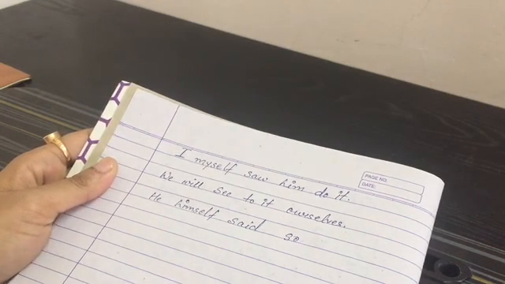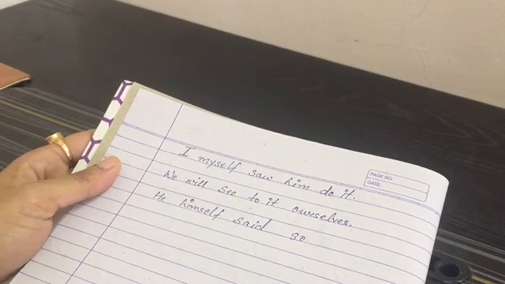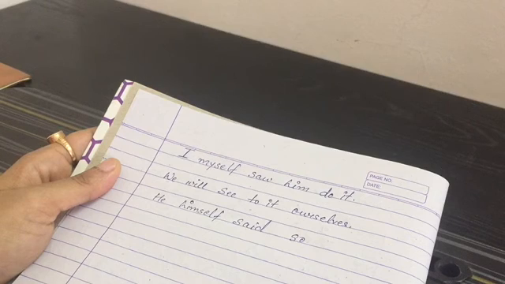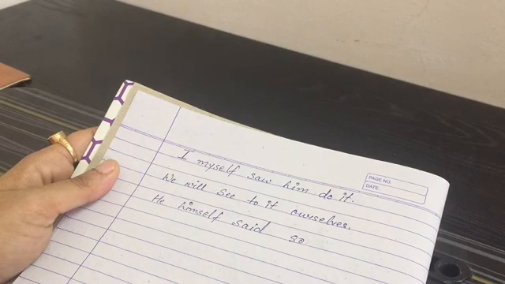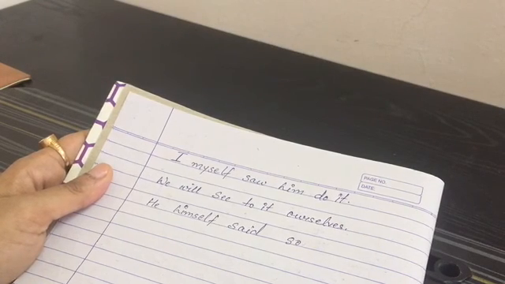Hello children. Today we are going to do the remaining kinds of pronouns. In our last class for pronoun, we learned what a pronoun is. And second, we learned what the first person, second person and third person personal pronouns are. So now we are going to do the rest of the kinds of pronoun.